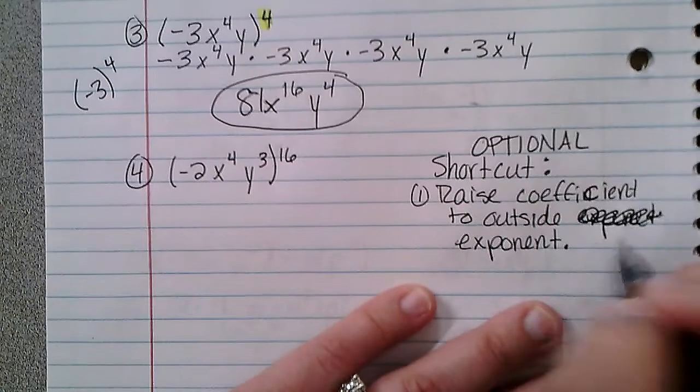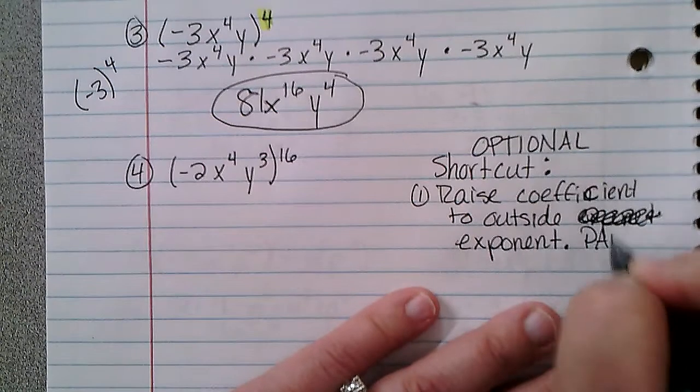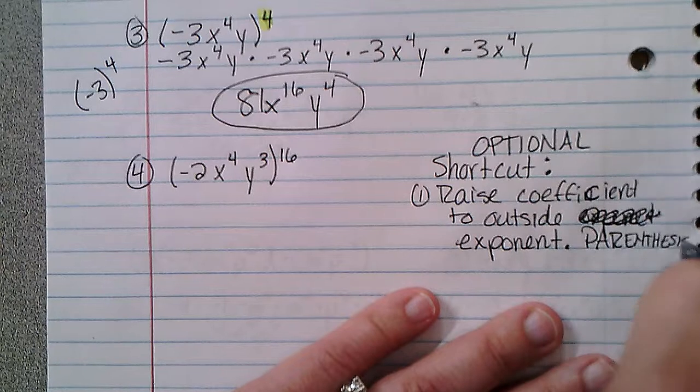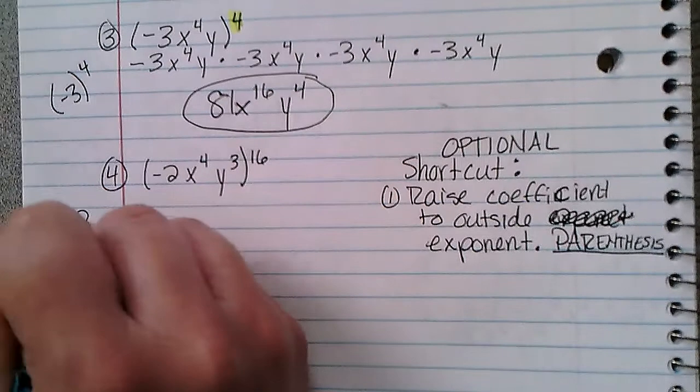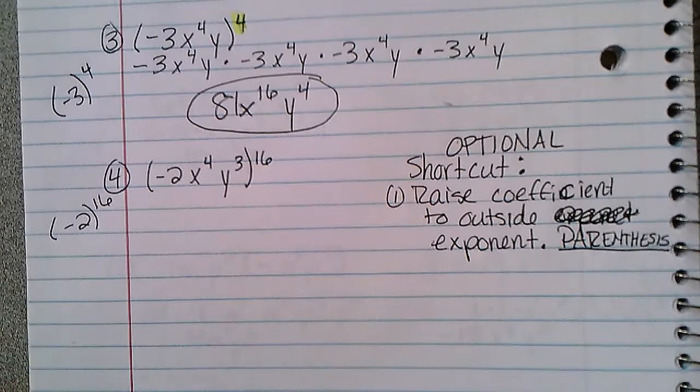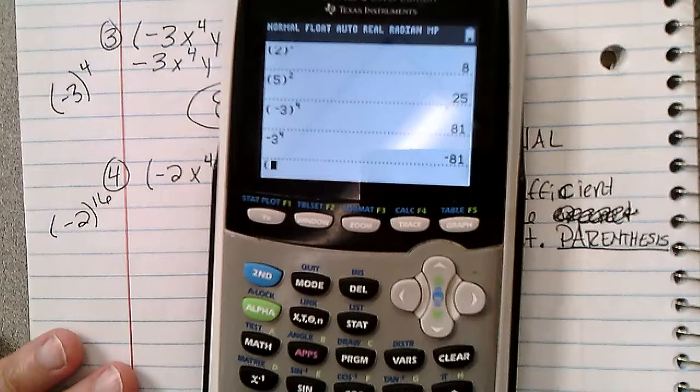And we need to use parentheses in the calculator. Okay, so how I'm going to type this in the calculator, I'm going to do negative 2 to the 16th power, so the calculator knows that there's 16 negatives being multiplied as well as 16 2's being multiplied.